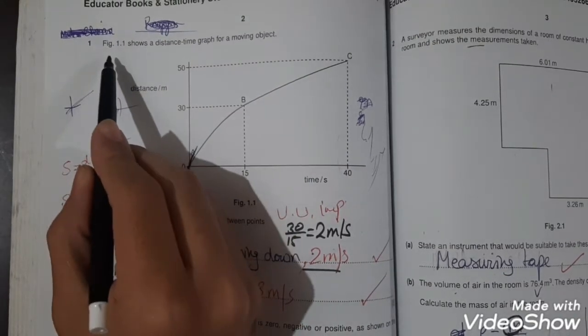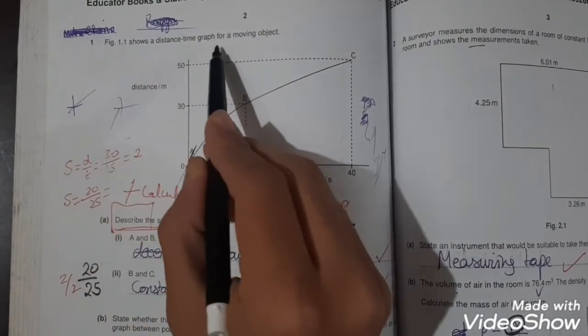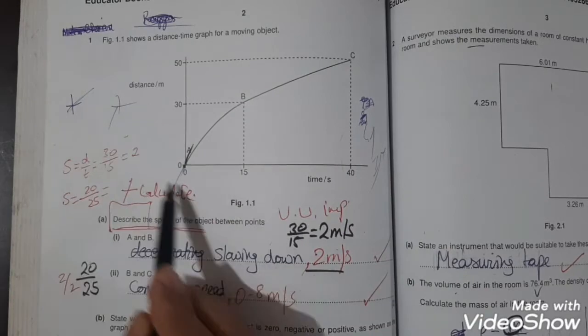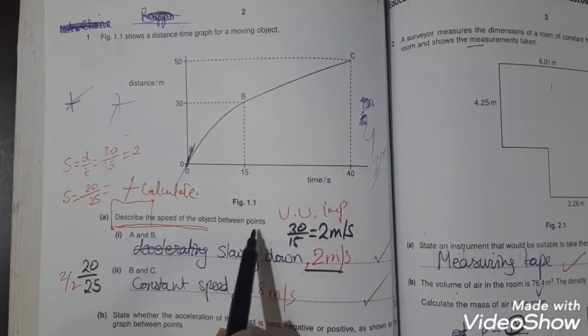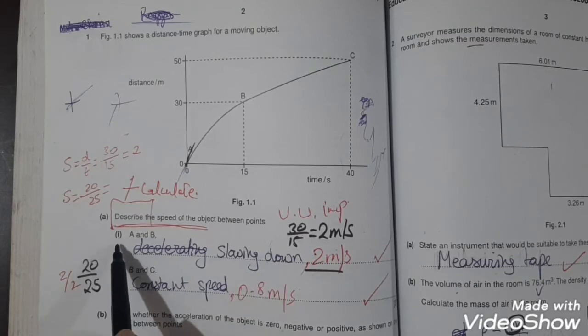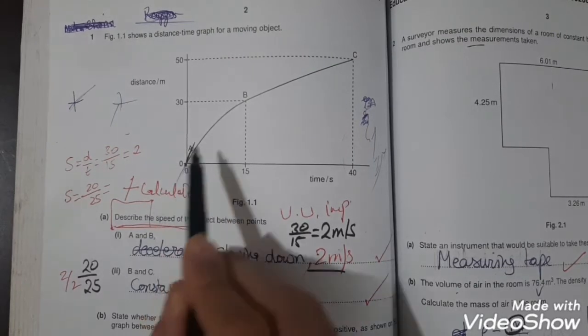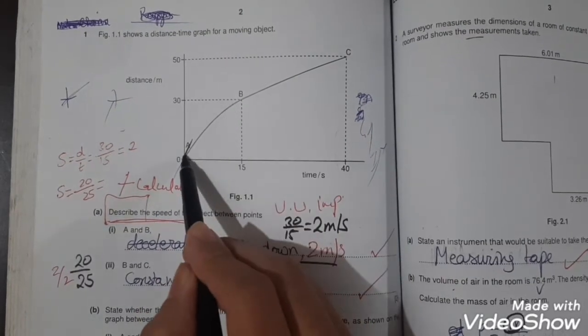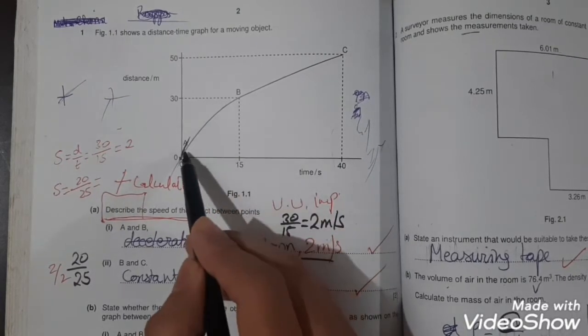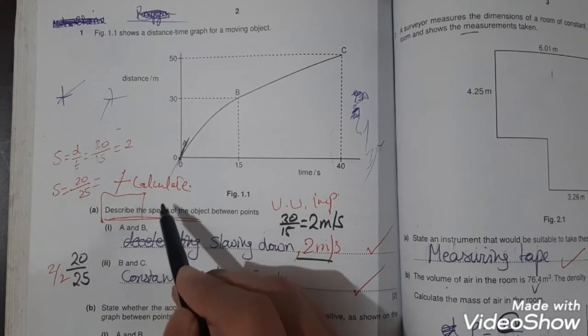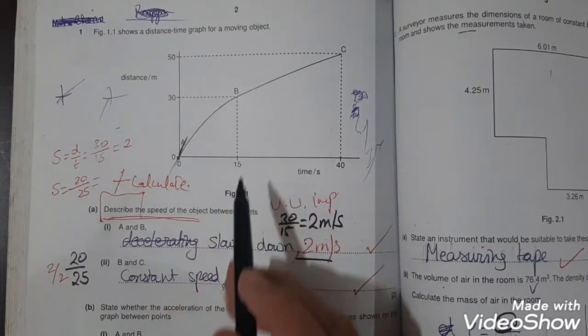Question 1 states figure 1.1 shows a distance time graph for a moving object. So this is a distance time graph. Part A states describe the speed of the object between points A and B. So from A to B it's sloping downwards. The line is sloping downwards, so this means that the object is decelerating or slowing down.